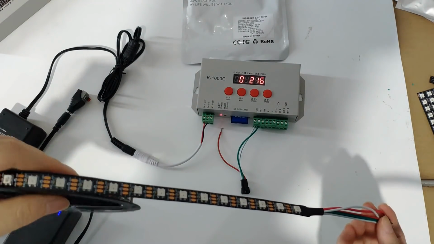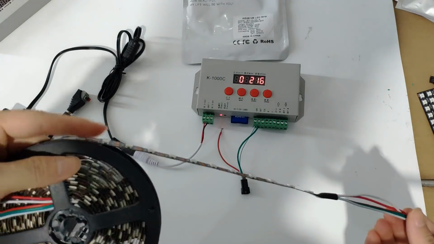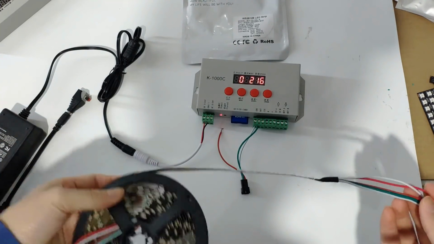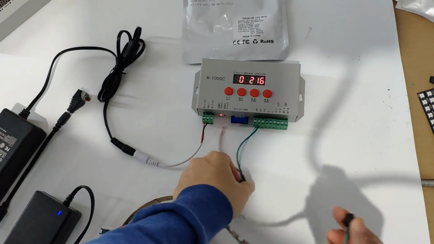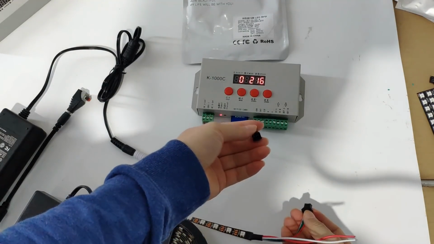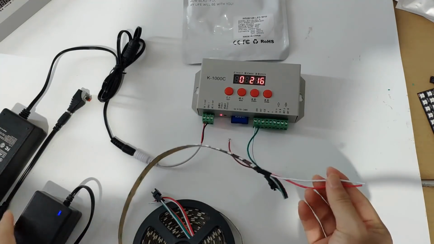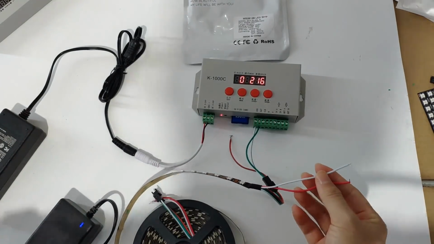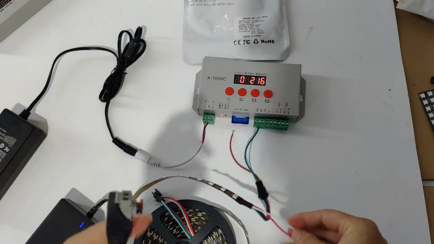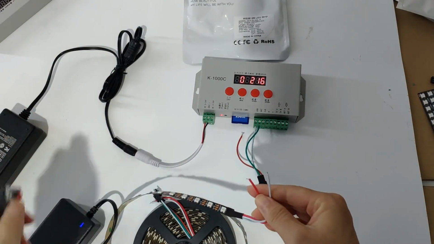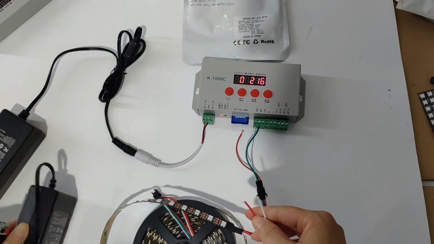This is the 300 LEDs WS2812B and 3-pin male connector, female connector. The power supply, DC 5 volts, 10 amps.